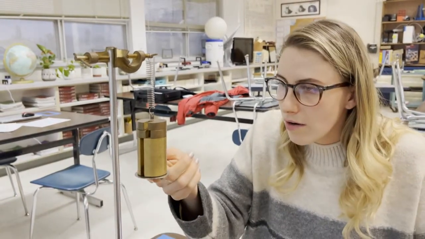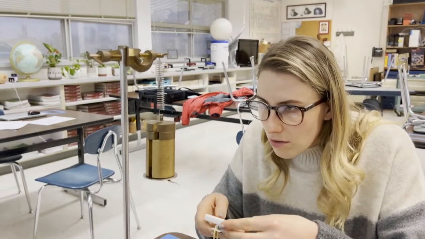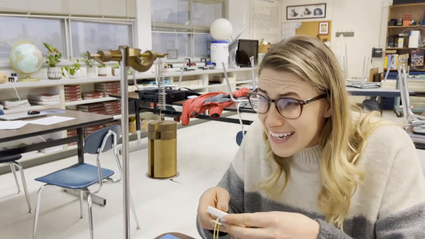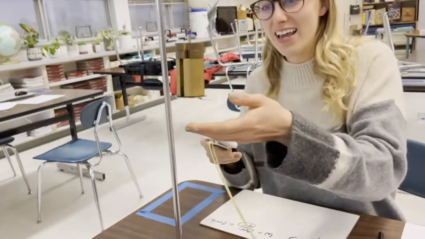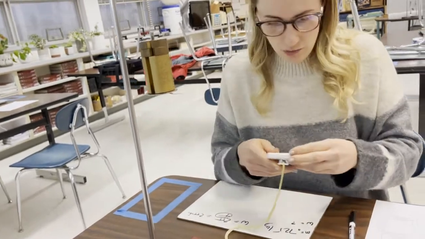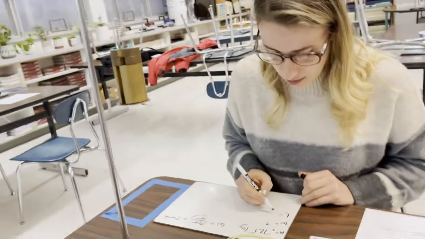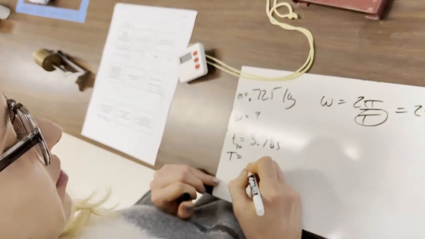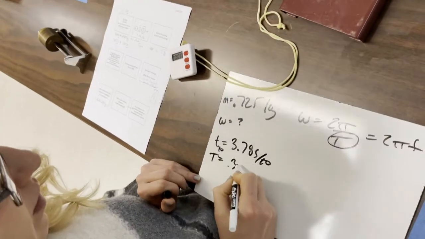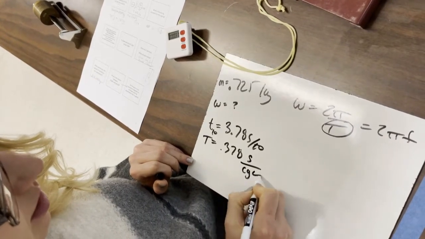Okay. All right. 1, 2, 3, 4, 5, 6, 7, 8, 9, 10. It's swinging a little bit, but it's not too bad. We got it before it did that. Okay. So that's 3.78 seconds for 10 cycles, which means our period is going to be, I just divide that by 10, 0.378 seconds for one cycle.